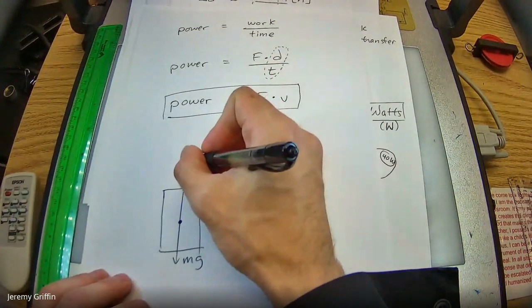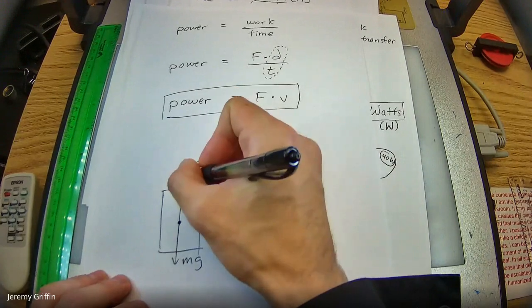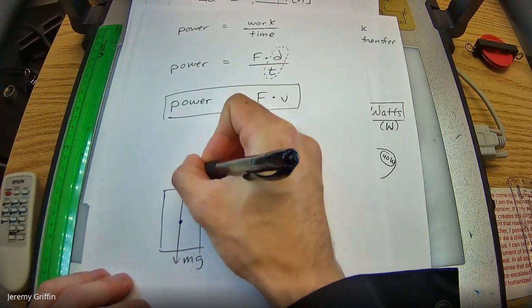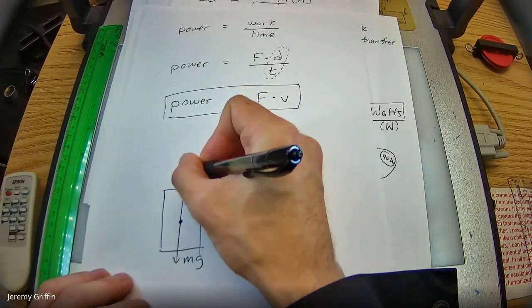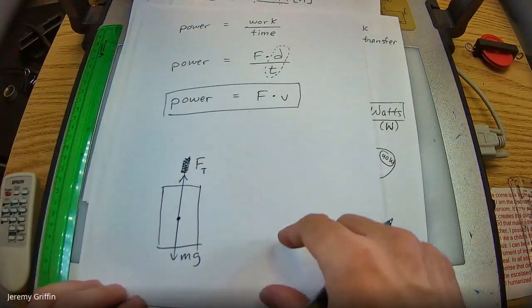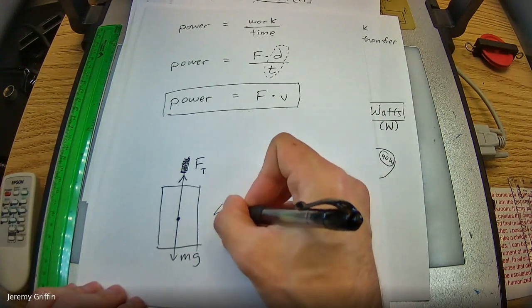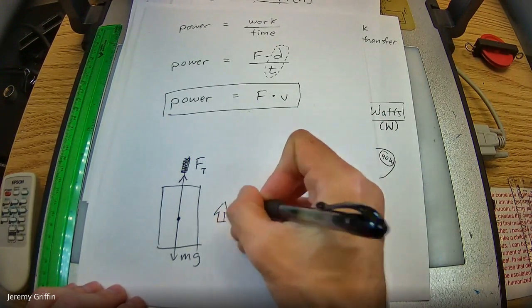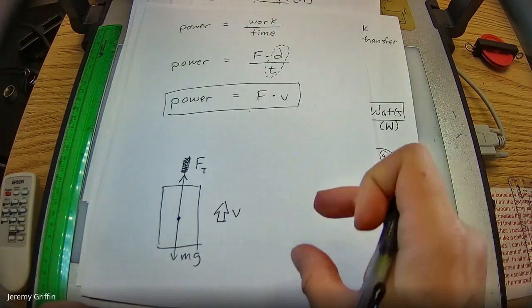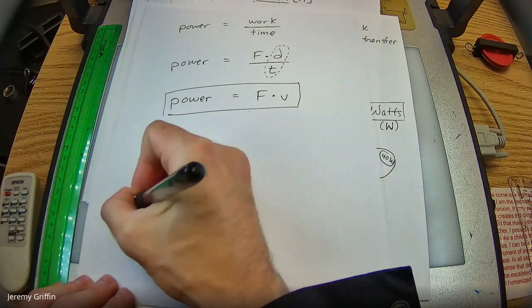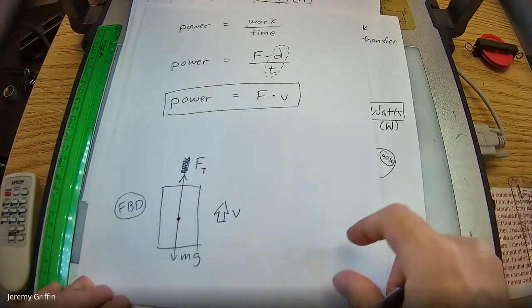Actually, it should be a simplified example. Let's make these the same magnitude and put this in equilibrium. So maybe the elevator is going at constant speed. It doesn't have to be, but that could make this a little easier. Let's say there's a constant speed upward. Notice in the free body diagram all the forces are balanced. That would allow constant speed.